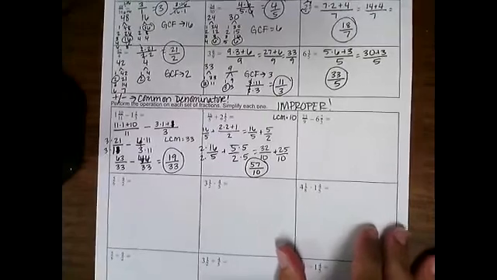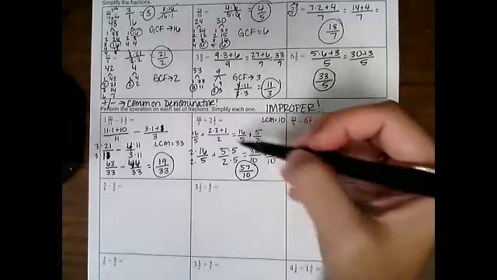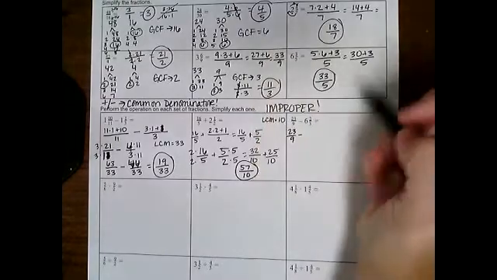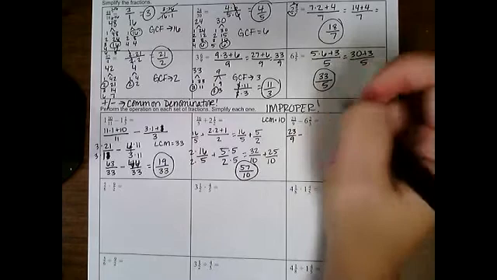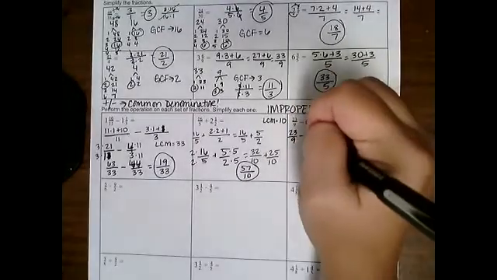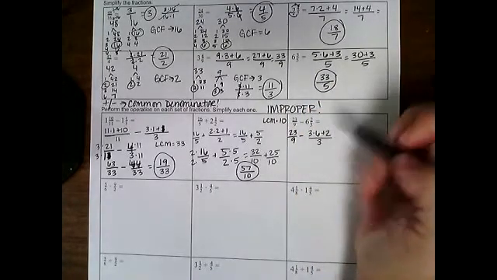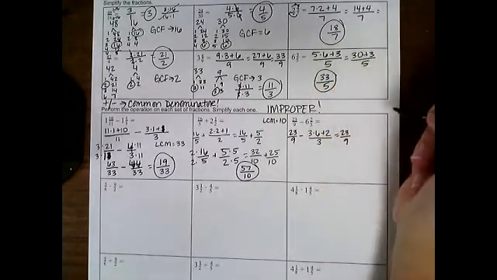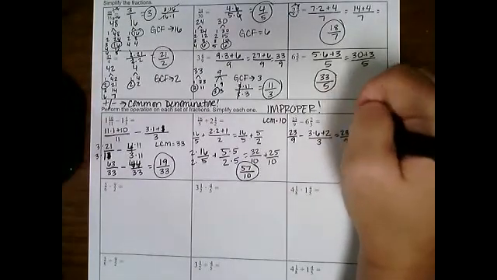And then the last addition and subtraction, 23 ninths minus 6 and 2 thirds. Again, I'm going to do the same thing, convert to improper. So I've got my 23 ninths. Convert: denominator times whole number plus numerator. So 3 times 6 plus 2 all over my original denominator. 3 times 6 is 18, 18 plus 2 is 20. So I'm subtracting 20 thirds.